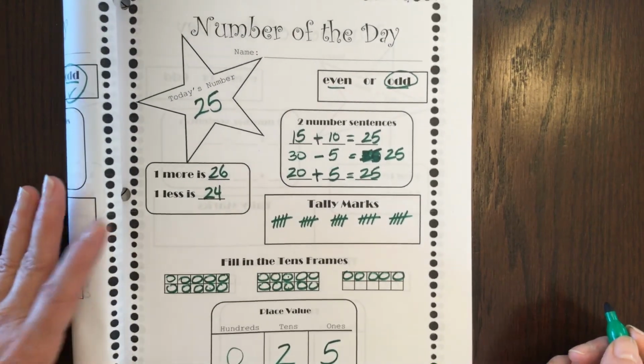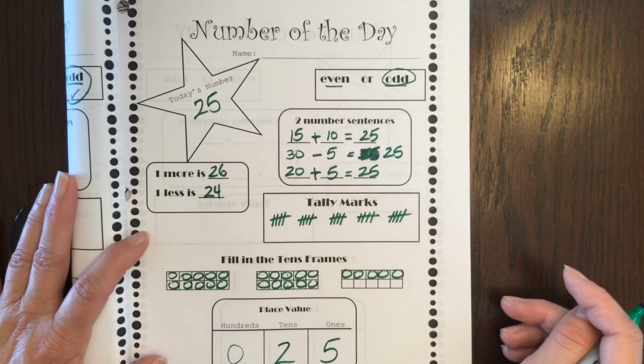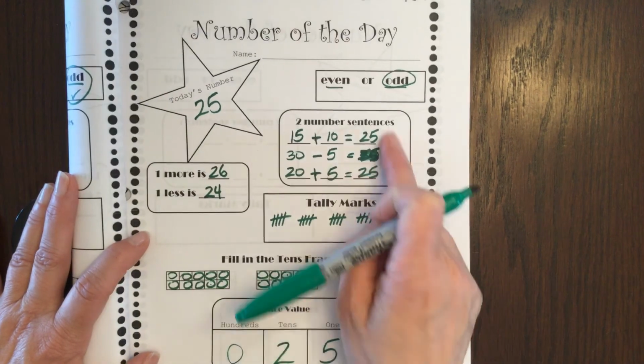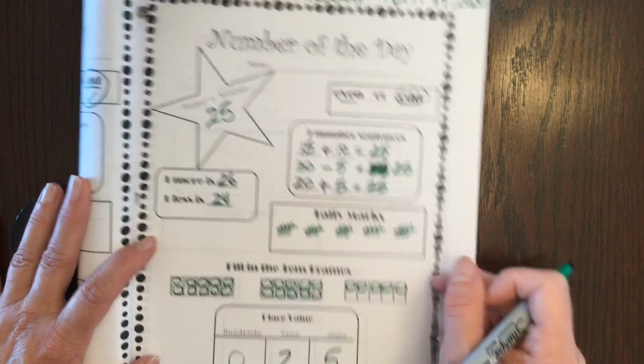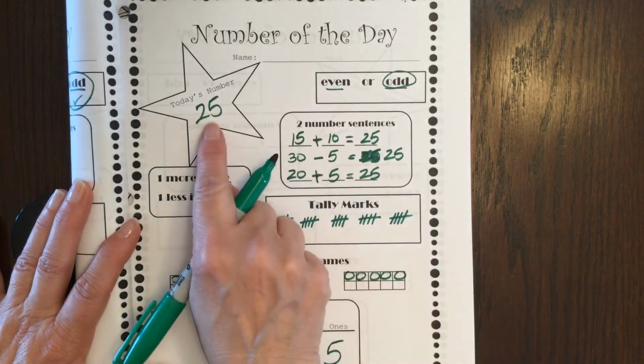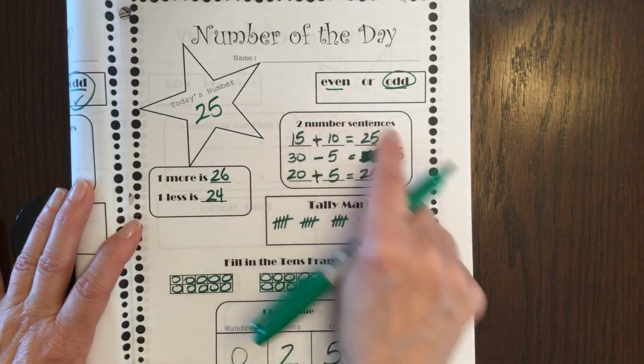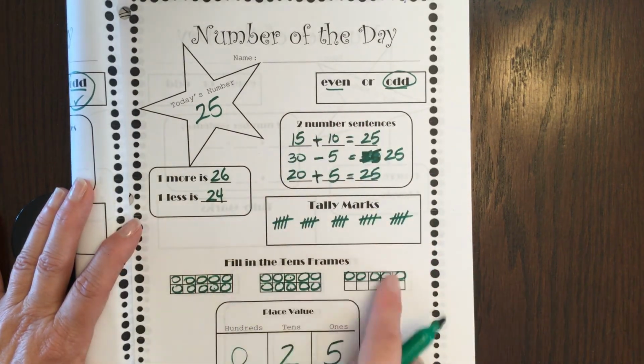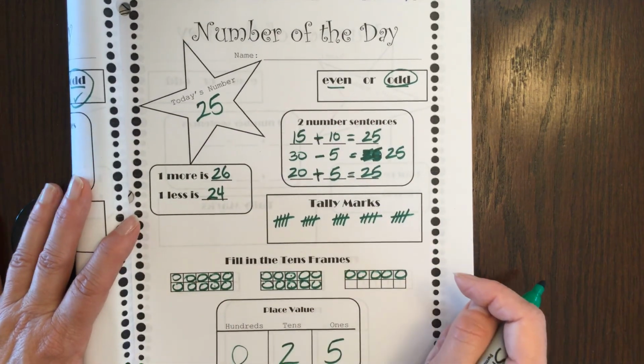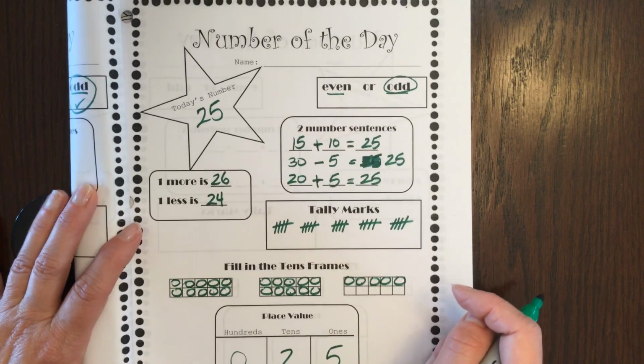Go ahead and do your number of the day page and try to make some different equations that add to 25 or subtract to 25. If you want some extra work with the number 25, grab your whiteboard and make as many equations, drawings, 10 frames, tally marks as you can to show the number 25 in as many ways.